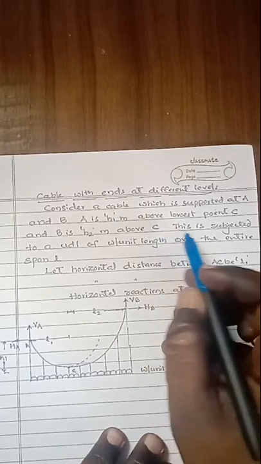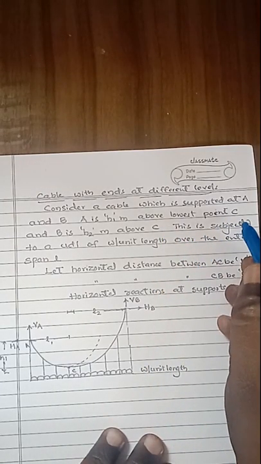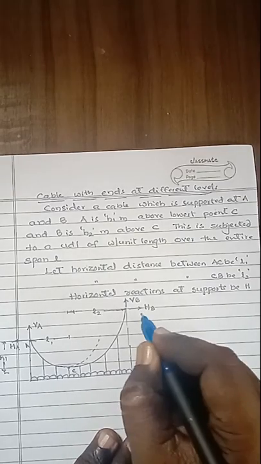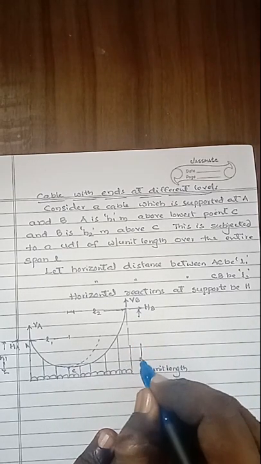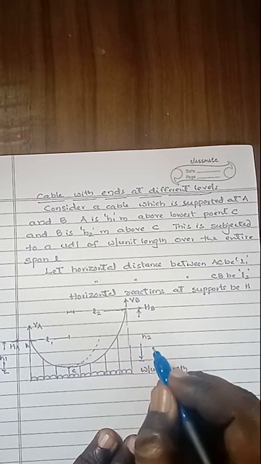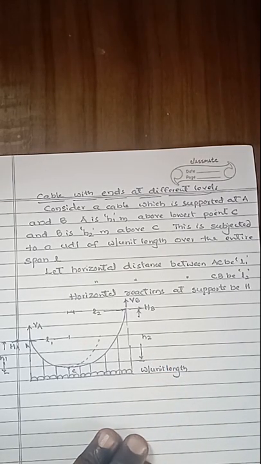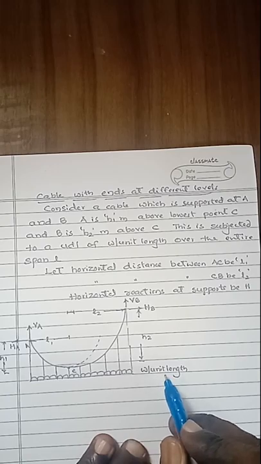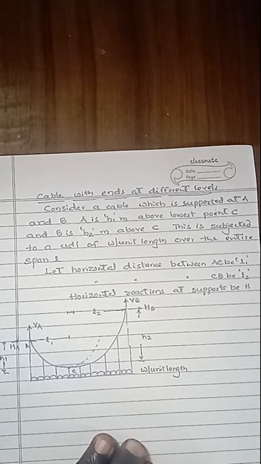A is H1 meter above the lowest point C and B is H2 meter above C. This height is H2. This is subjected to UDL of W per unit length over the entire span L.